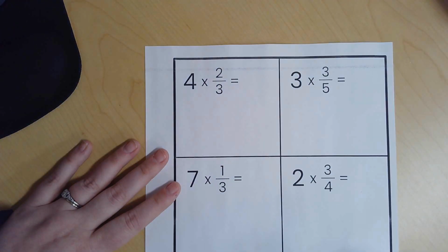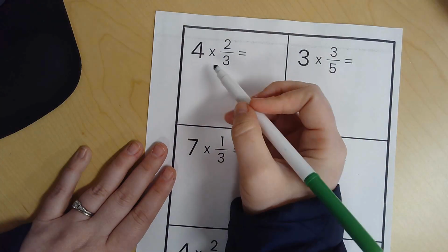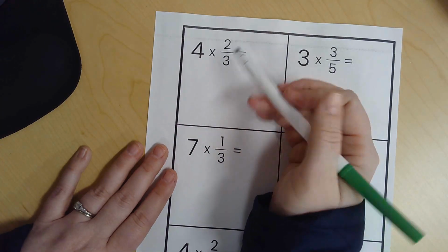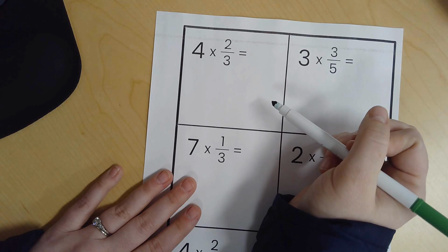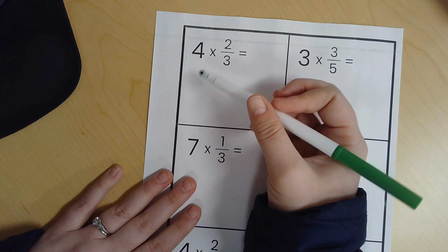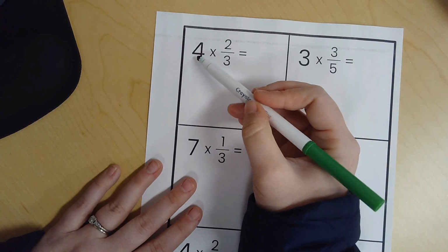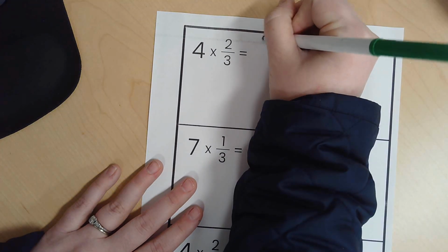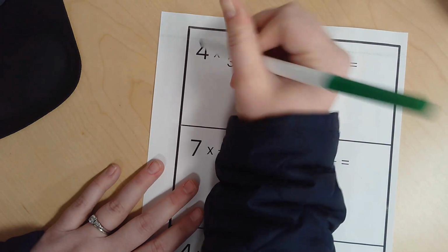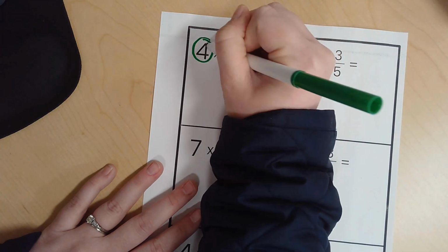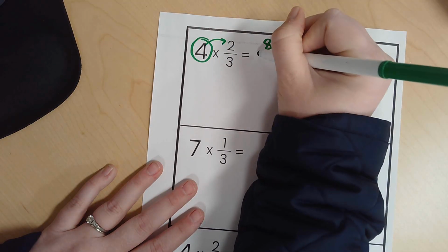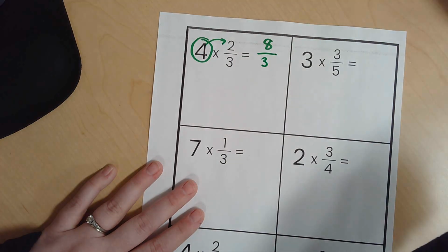Okay, all right, let's go ahead now. I'm just going to do it by using multiplication, but if you want to practice with the repeated addition, or let's go ahead and draw a model for this one. So 4 times 2 is 8. So we multiply our whole times the numerator. 4 times 2 is 8. Our denominator stays the same, okay?